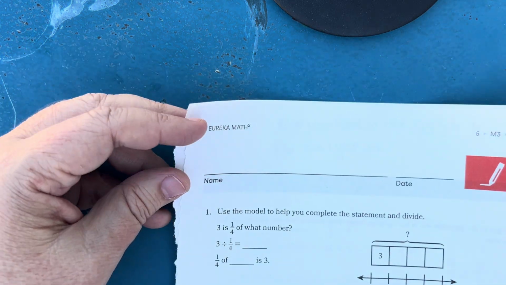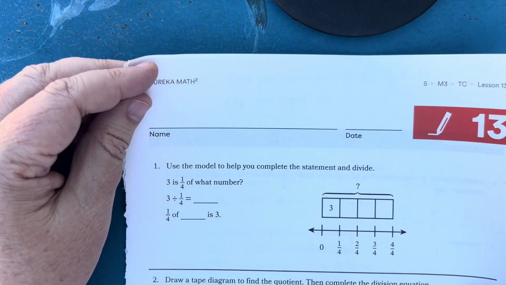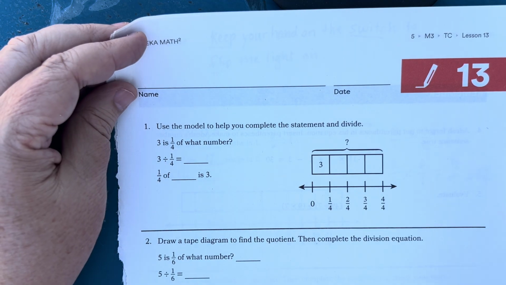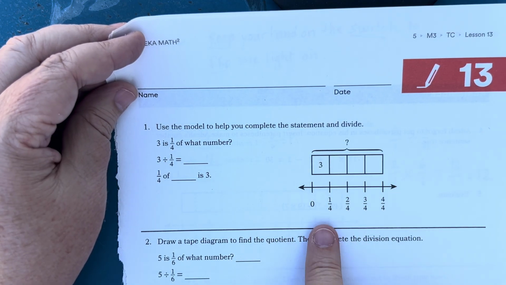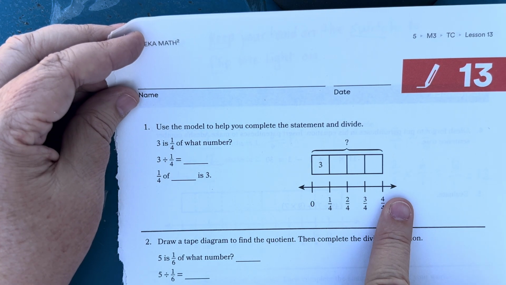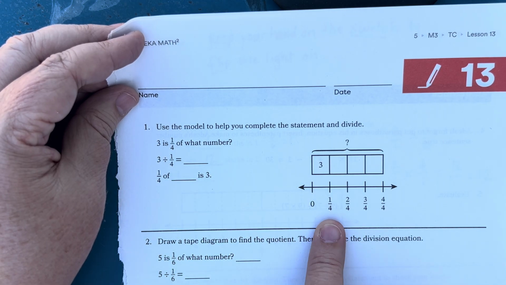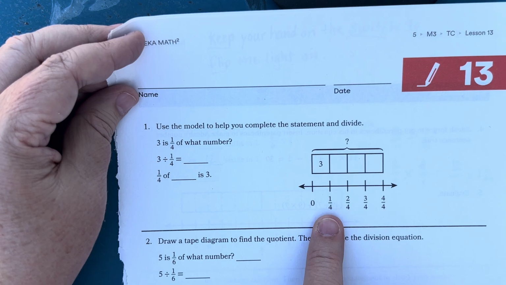All right, let's look at our second page, which is 13. Let's look at this one, okay? So same idea, except this time they're kind of asking us what's the unknown number. They're kind of showing us one whole. So 3 is 1/4 of what number? They're showing us that 1/4 of a number is 3.